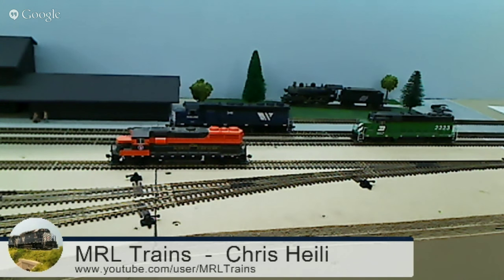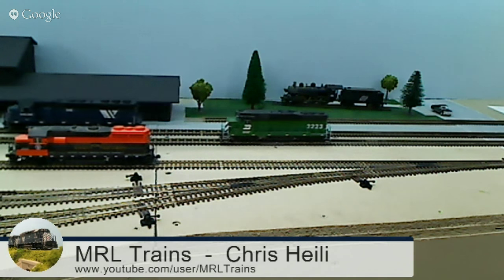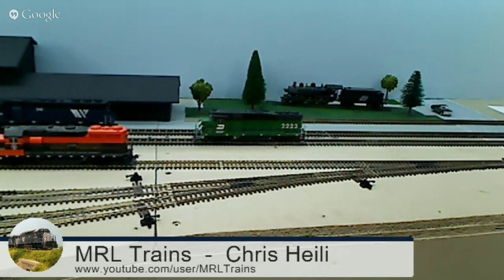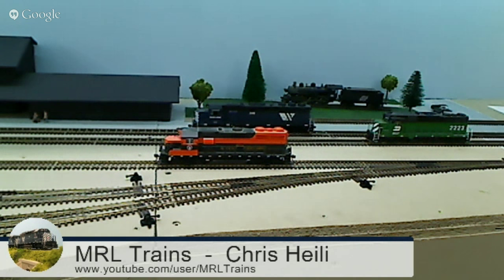All right, so what I was doing and showing you real quick is how these each are kind of running a different speed. The Montana Rail Link one in the back is set to the speeds that I like, and what we're going to do is match the BN and the Great Northern to run with it later.